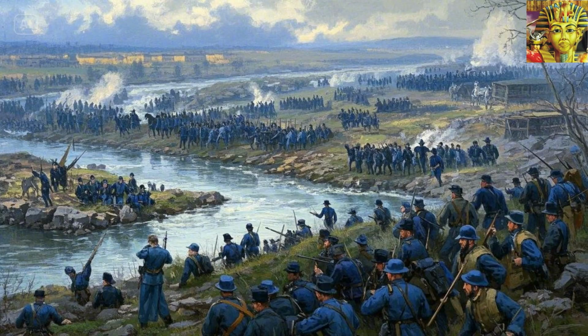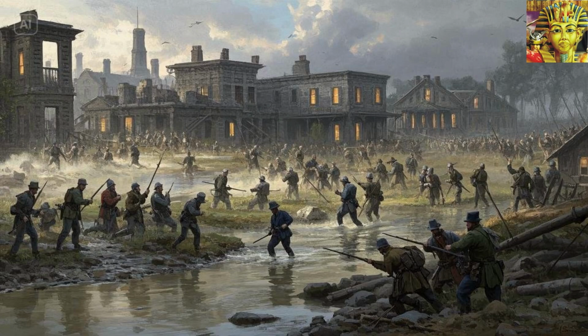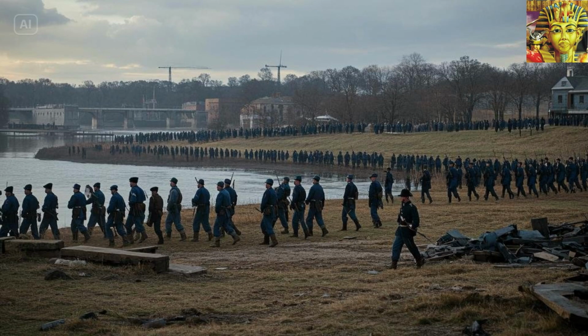The delay in crossing the Rappahannock River. One of Burnside's most critical mistakes was the delay in crossing the Rappahannock River. His original plan called for a rapid movement to Fredericksburg, followed by an immediate crossing of the river. However, logistical failures and poor communication undermined this strategy.